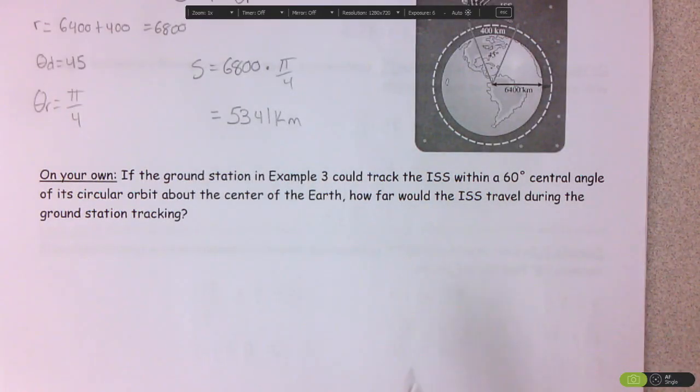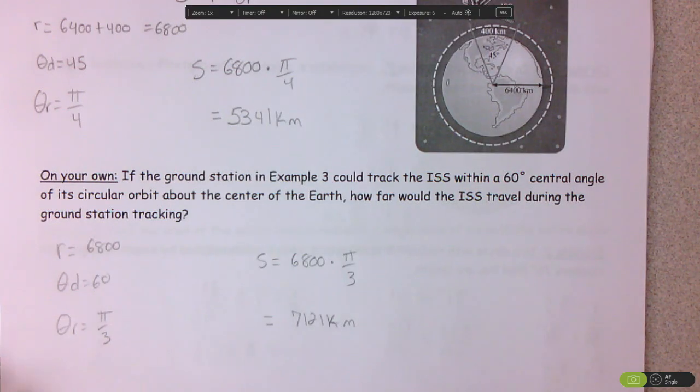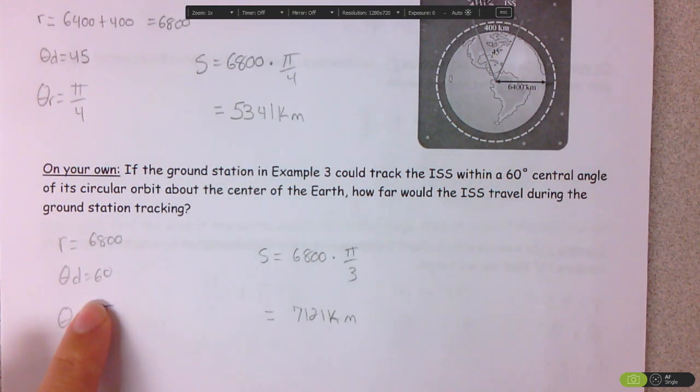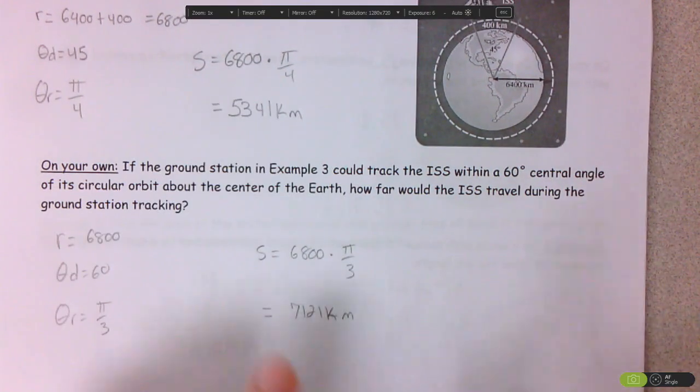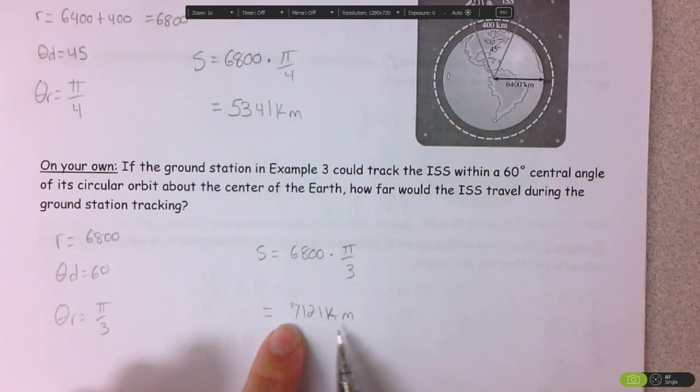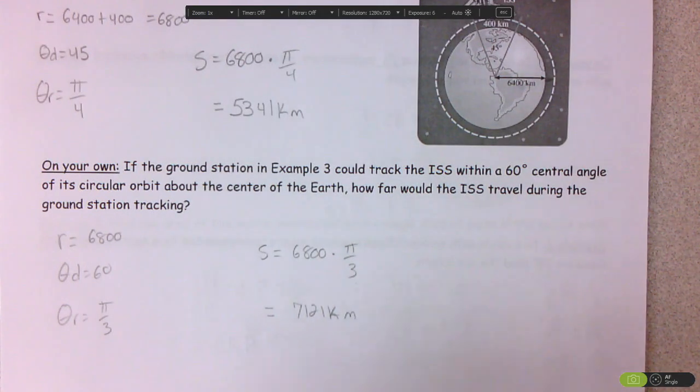So it's the same situation, but now it's going to track it for 60 degrees instead of 45. So our radius stays the same, but now my angle in radians is pi over 3. So I take the radius times pi over 3 now, and I get 7,121 kilometers. So that's how far the space station has traveled.